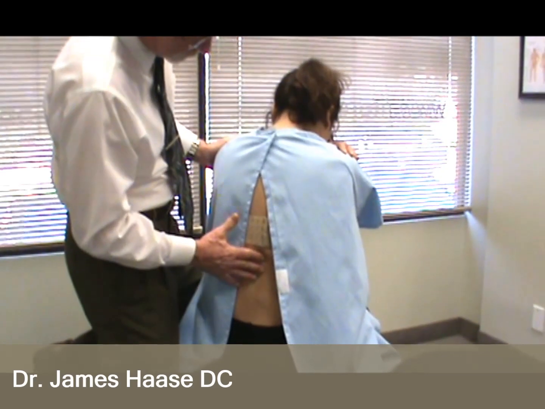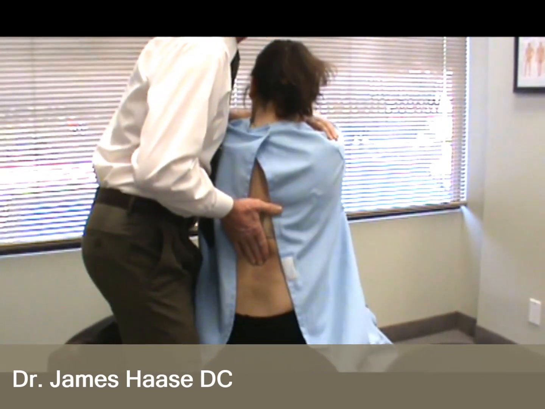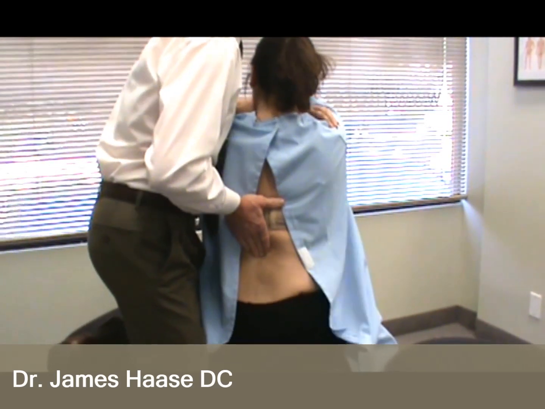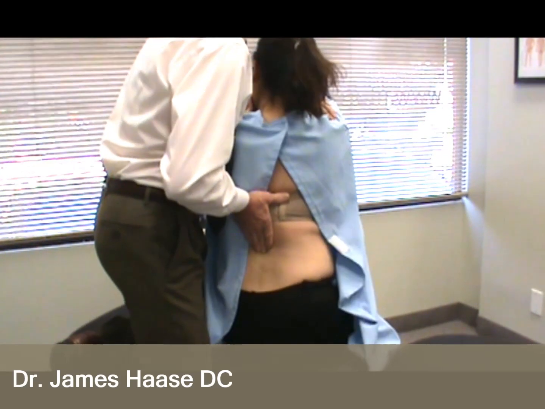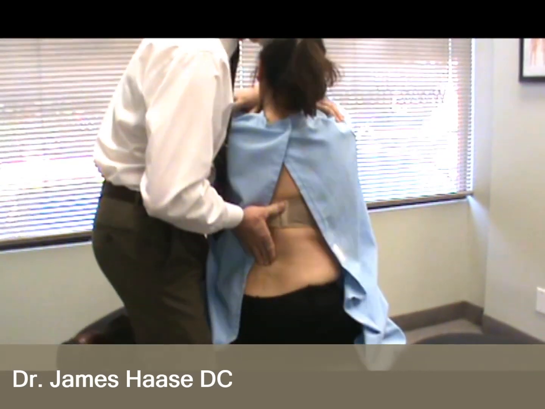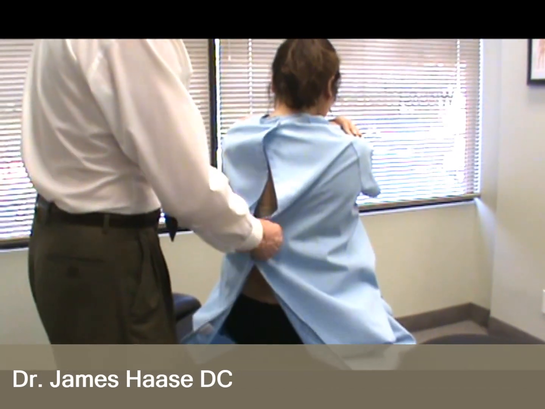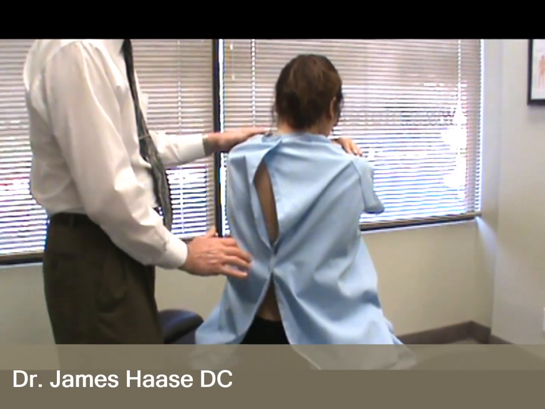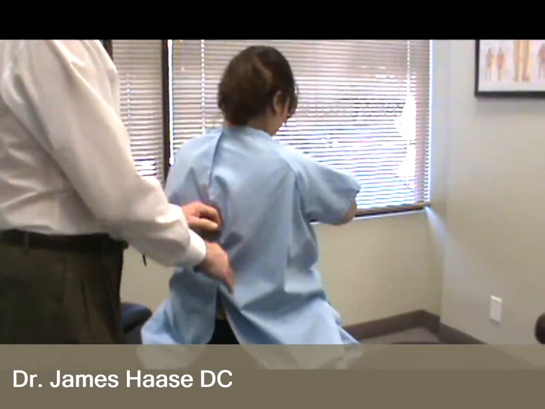Again, I'm contacting the spinous processes with my finger, and I'm gently extending the patient and feeling the mobility in each individual spinous. And everything feels good here on extension and flexion. So the only thing we found so far is there's a restriction of the L4 spinous process on rotation towards the left. I'm going to ask you to lay on your tummy for me, please.